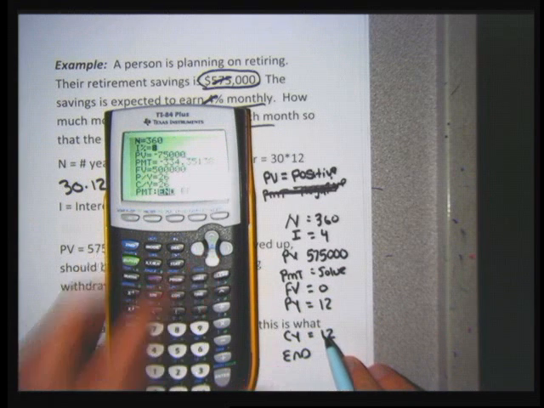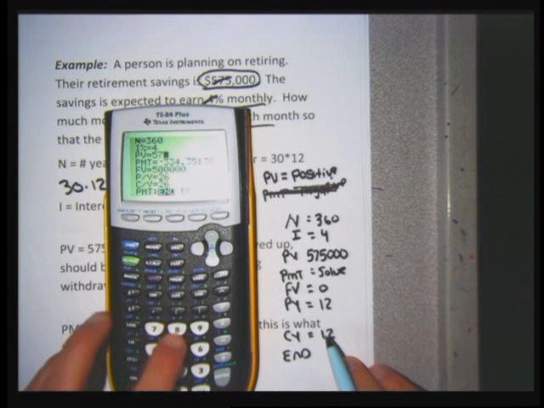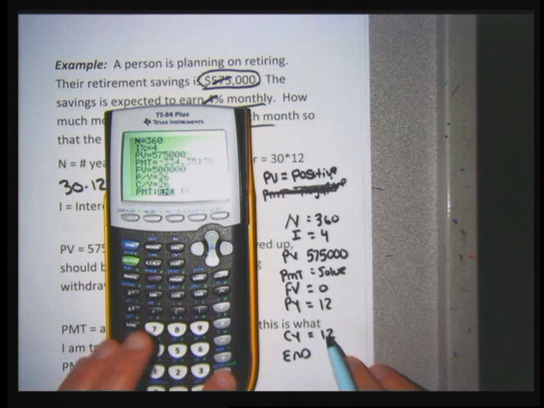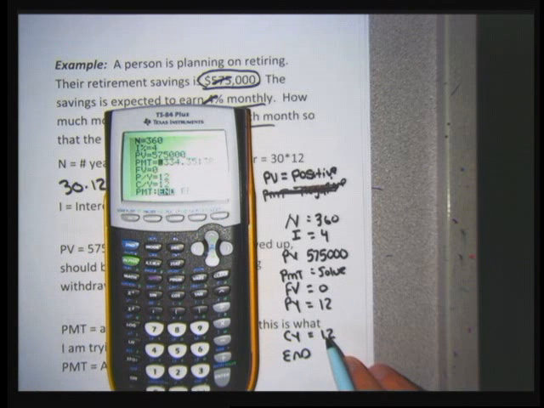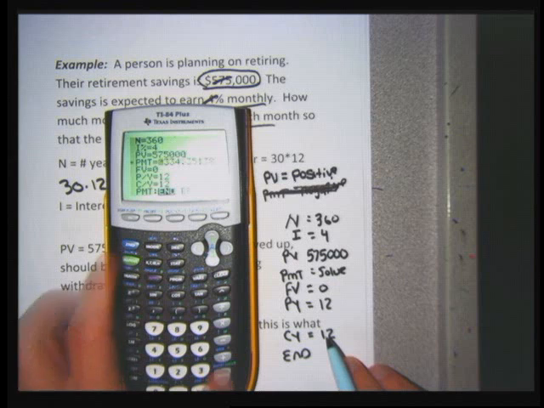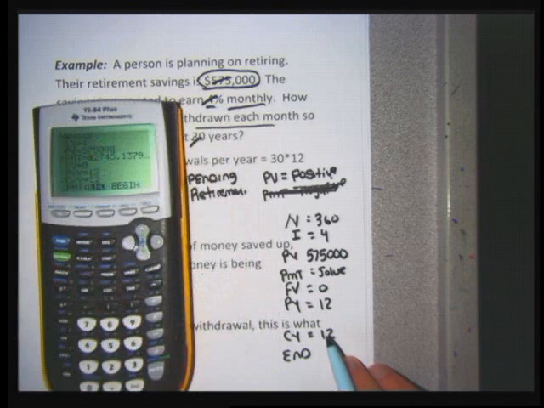So 360 for the N, 4 for the I, 575,000 for the PV, 0 for the future value, PY and CY are 12. And then I'll go up to the PMT, hit alpha and enter. And so they can get $2,745 a month for 30 years. That's without giving a raise.